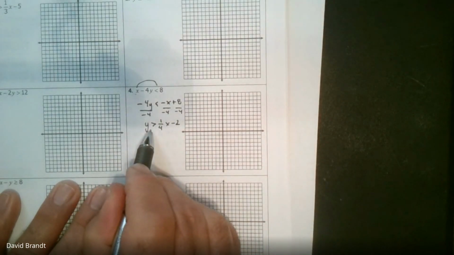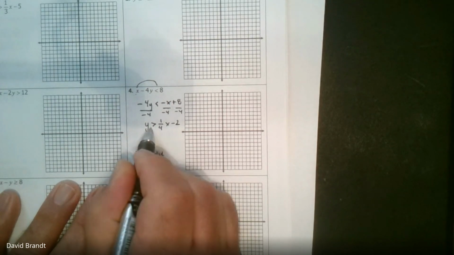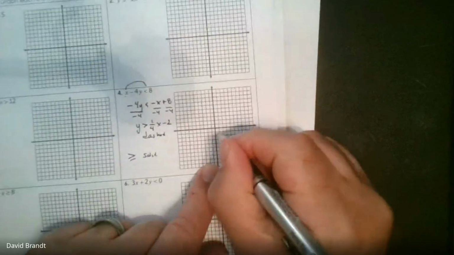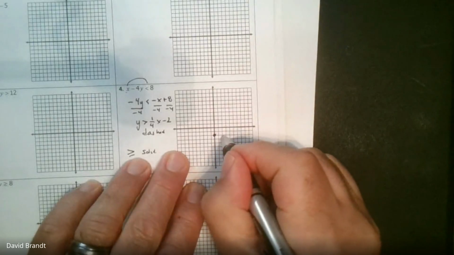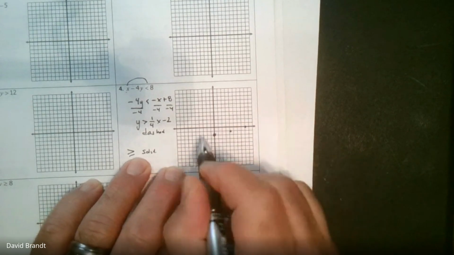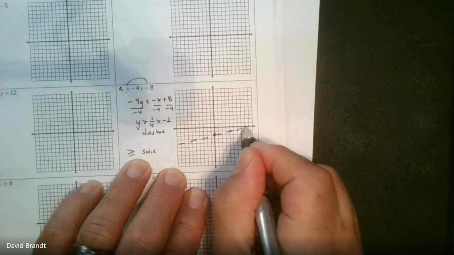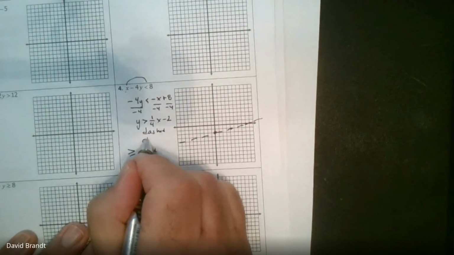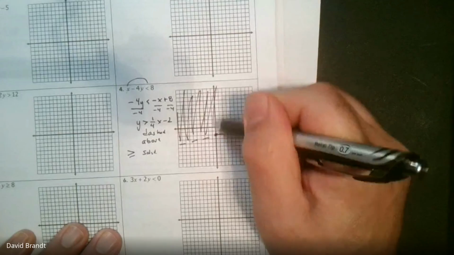Again, this is going to be a dashed line. If it looked like this, that would be a solid line, but this is a dashed line. Now the y-intercept is negative 2, and the slope is up 1 over 4. So up 1 over 4, up 1 over 4. I hope I'm counting right. So my dashed line looks something like this. Again, this is greater than, so greater than means you're going to shade above the line. So you're going to shade all of this.